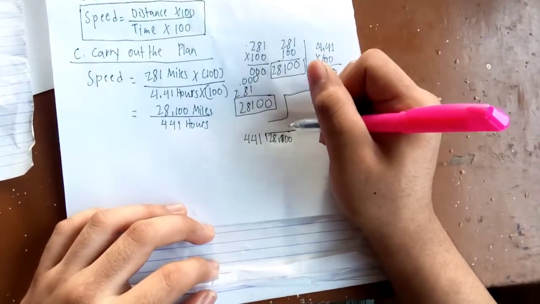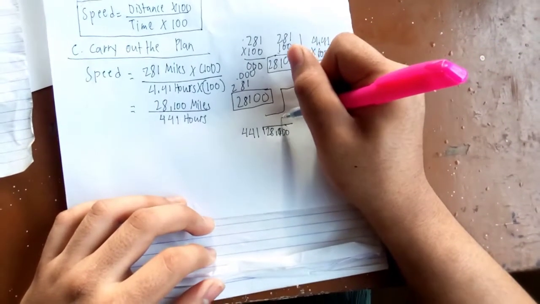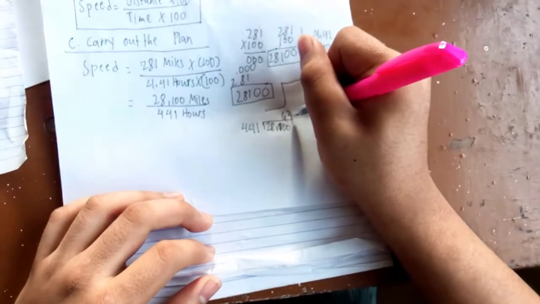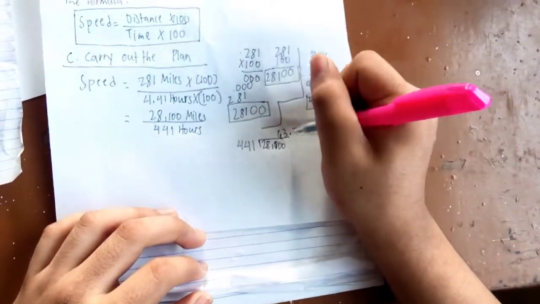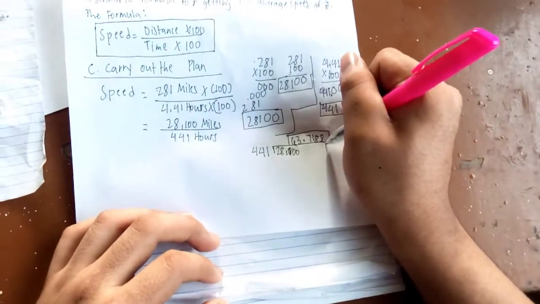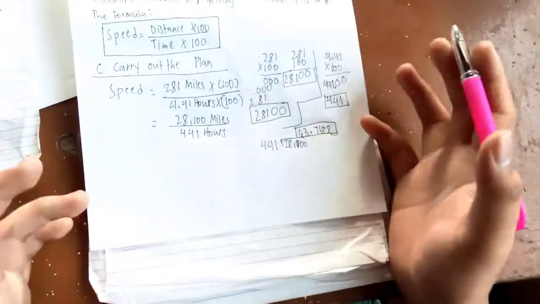So we calculate the answer, and this is the answer that we get after calculating.